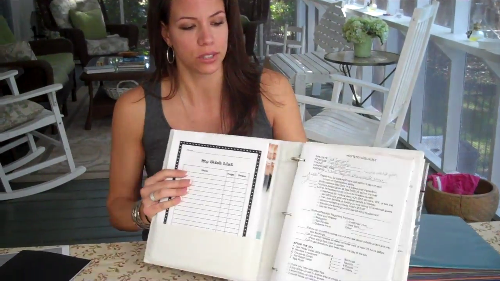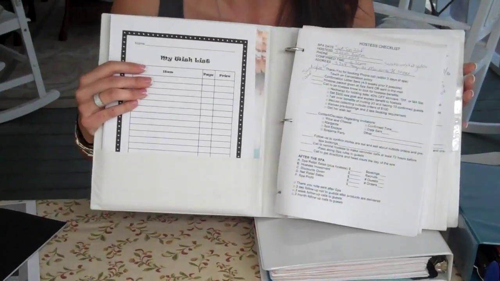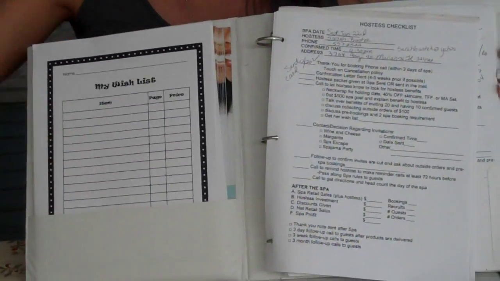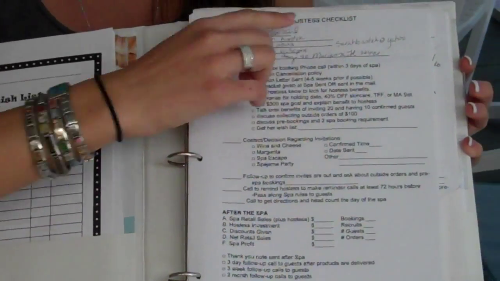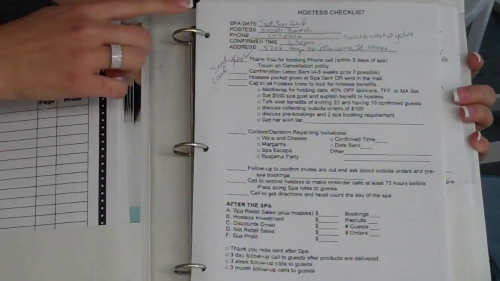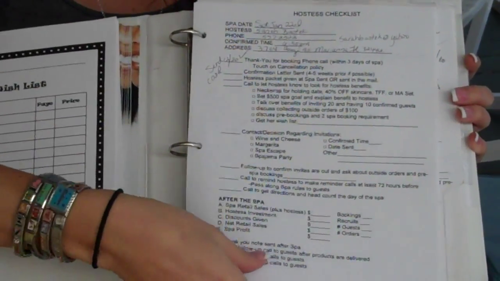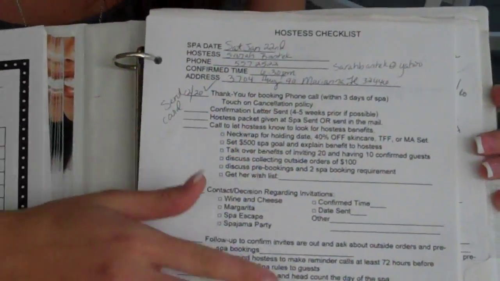So you've got your calendar. Once a consultant books a party with you, of course it's in your calendar, but you want to put it in your before the spa folder so that you can keep track of everything. This is sort of what it looks like. It's the same size. I've had the same folder for the last 6 years. And inside are a bunch of blank sheets called your hostess checklists. The hostess checklist just fills up this 3-ring binder.